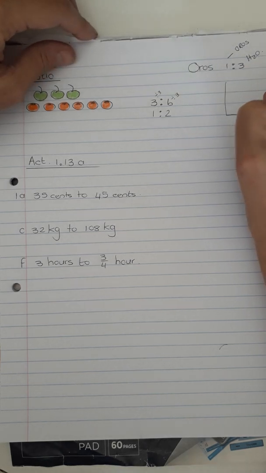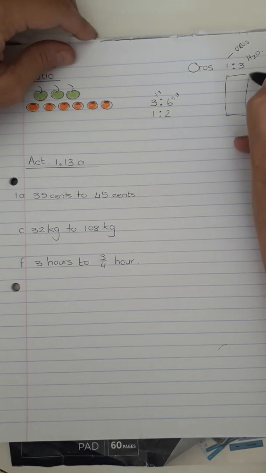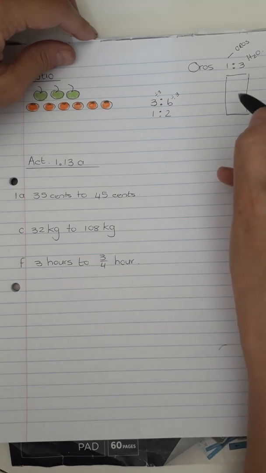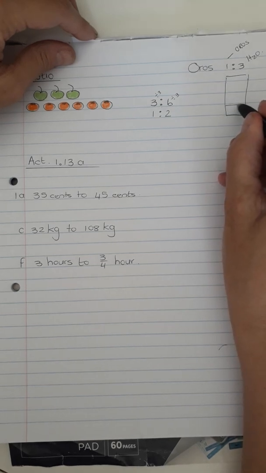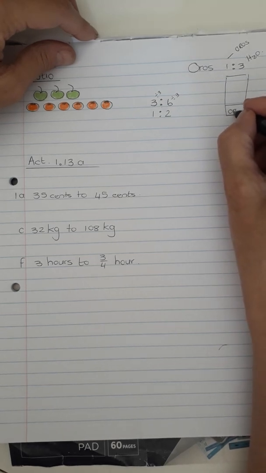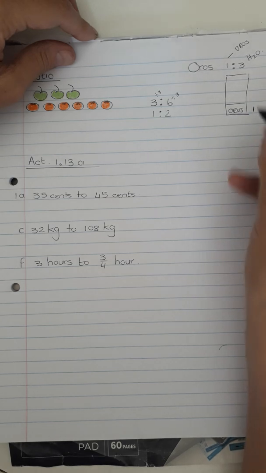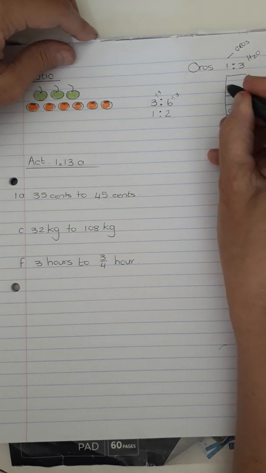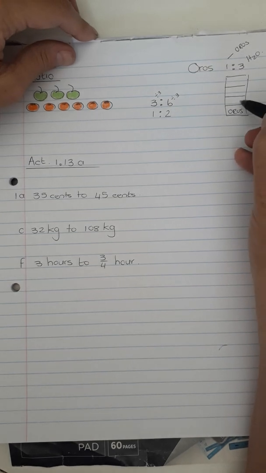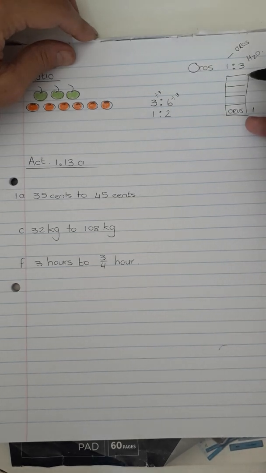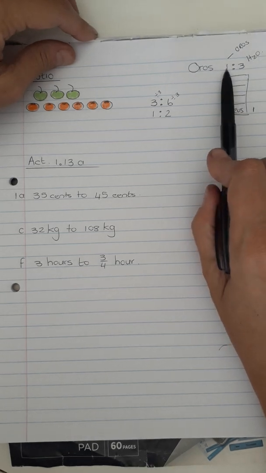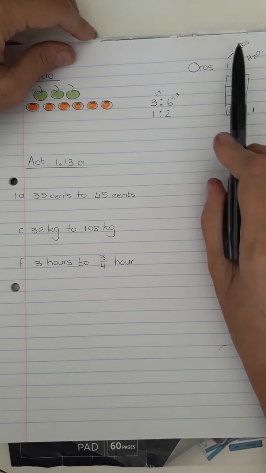So if I have a glass and I want to make some Oros, I will use 1 part Oros and 3 parts of water, 1, 2, 3. I'll fill that right to the top. In total, you will see you have 4 parts. 1 plus 3, 4 parts.